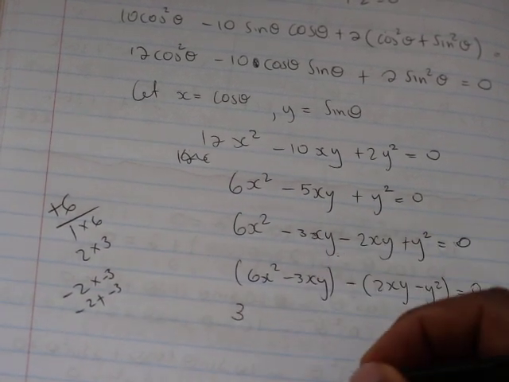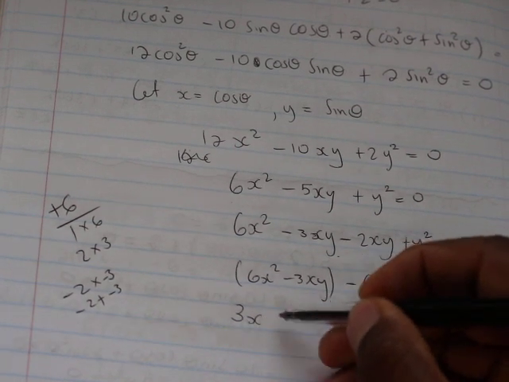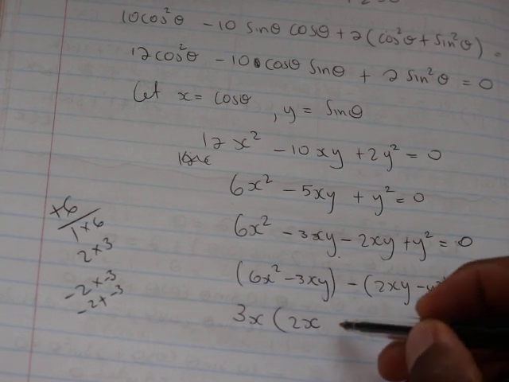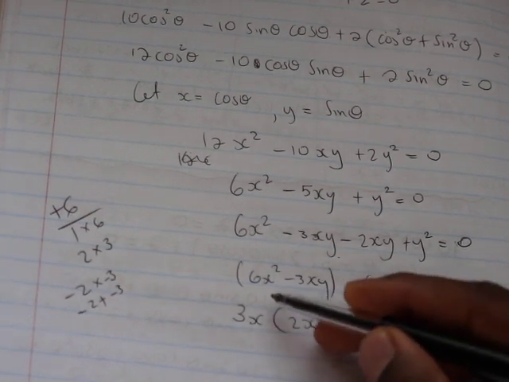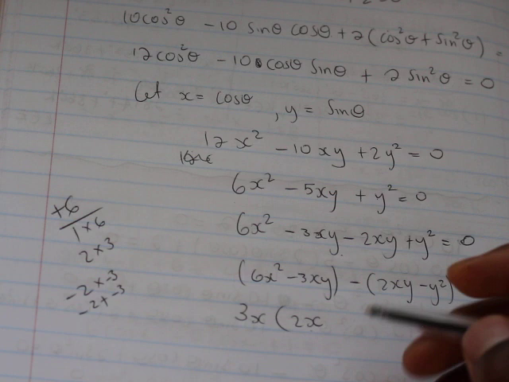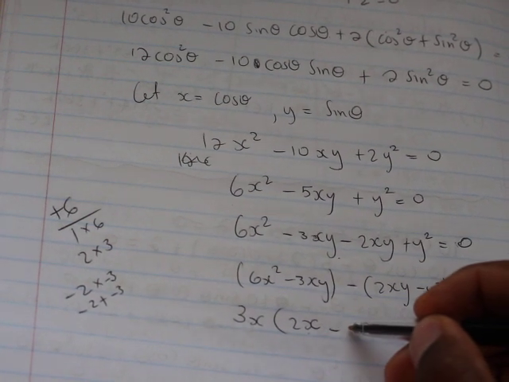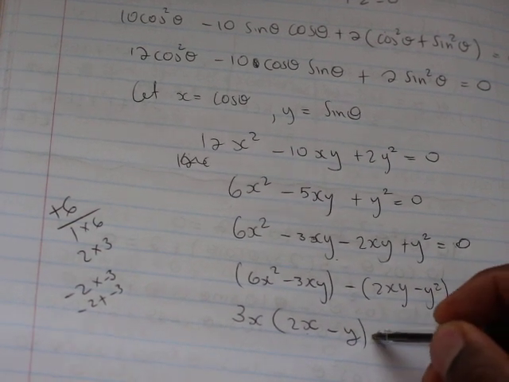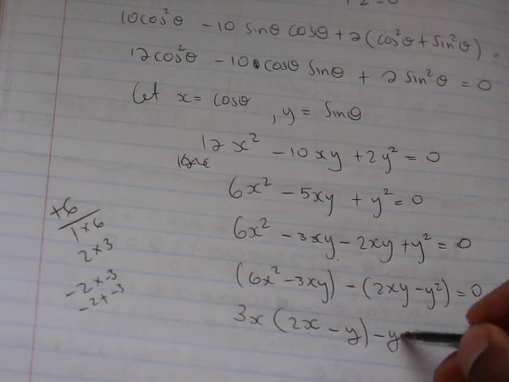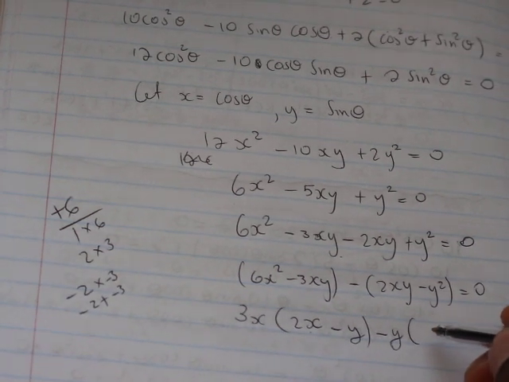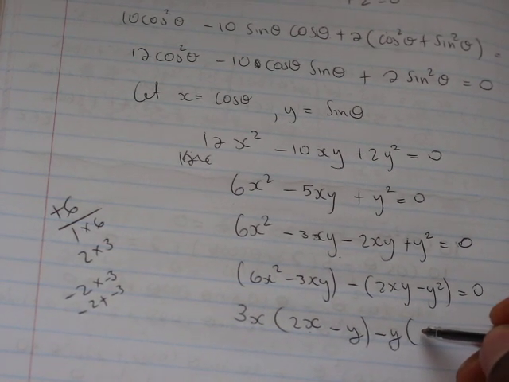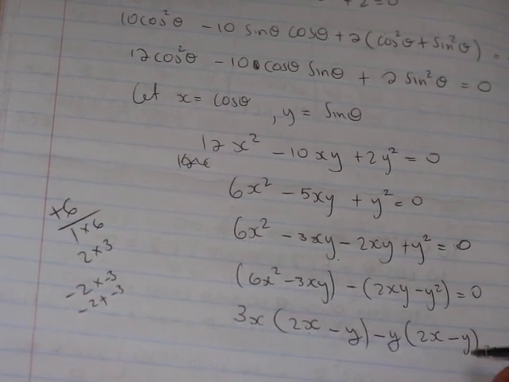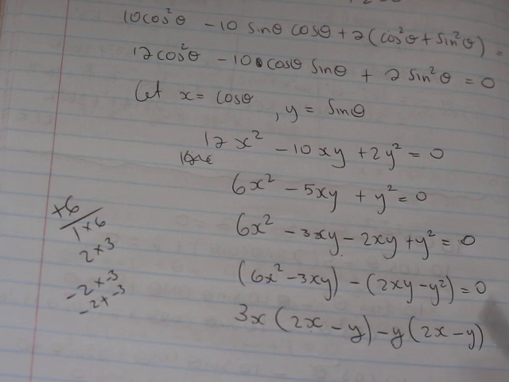3 is a common factor for sure. X is also a common factor, so now we're just left with 2x, and 3x times 2x will give you 6x squared. Okay, and then minus y. The common factor here is just y. So now we've got 2x minus y. So you can see there's 2x minus y here, 2x minus y over there.